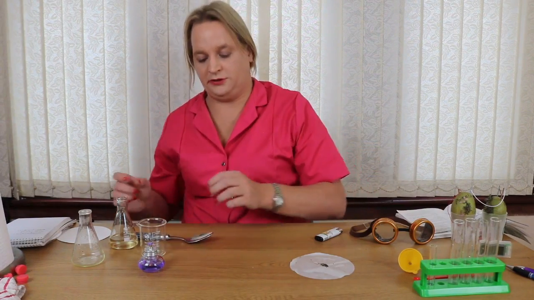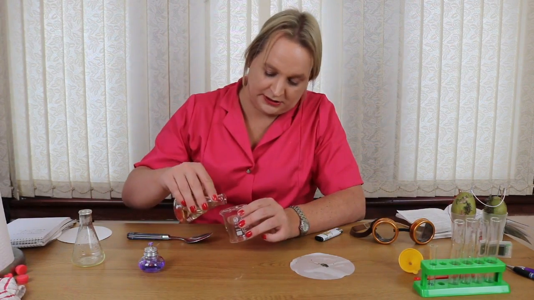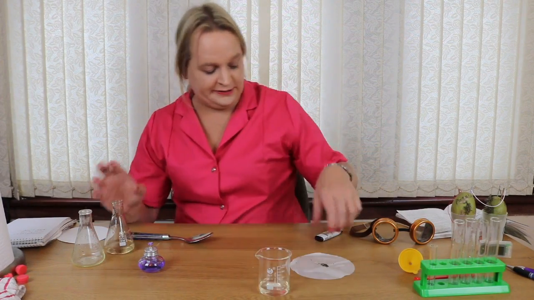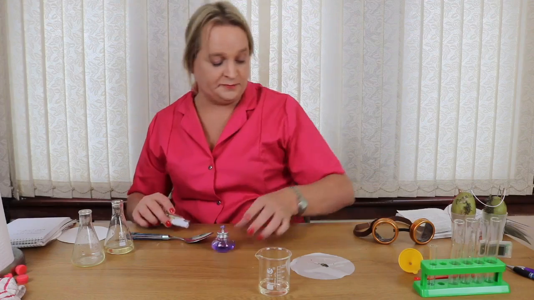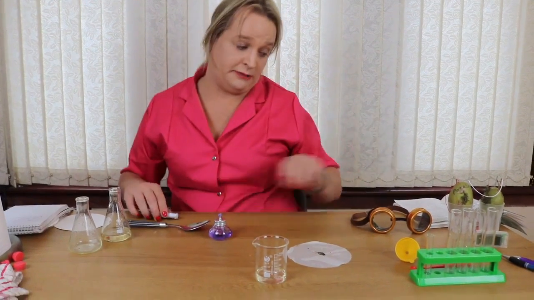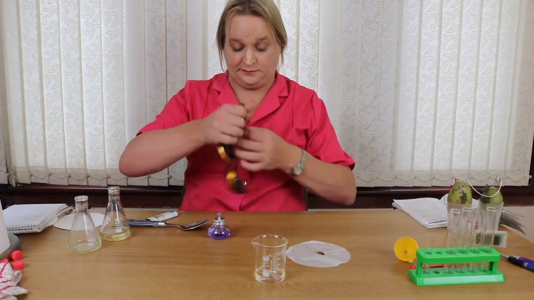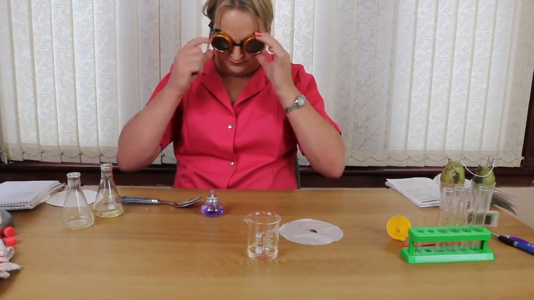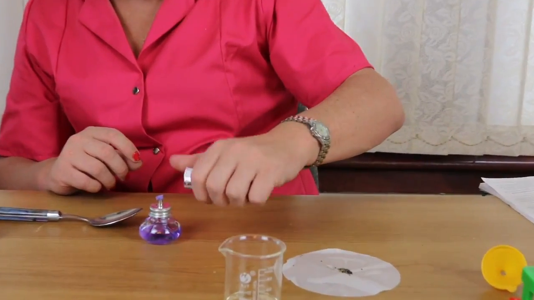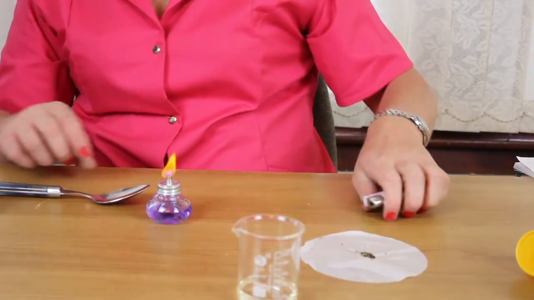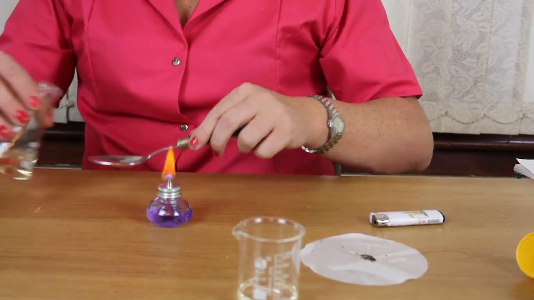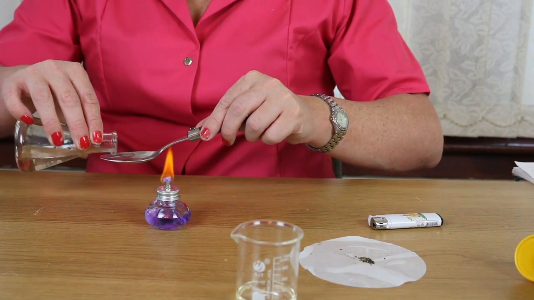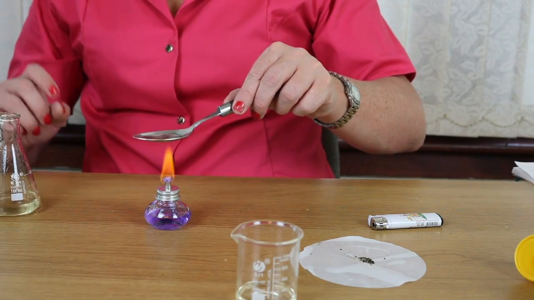Now the next part I'm going to do is pour some of the liquid in there for the time being. And I'm going to leave that there, and then before we do anything else, I'm going to light my burner. But wait a minute, before I light my burner, goggles on, you see. So I've got goggles on, light my burner, like so. There you are, we have power. And I'm just going to pour some onto the spoon, and put the spoon over the flame.